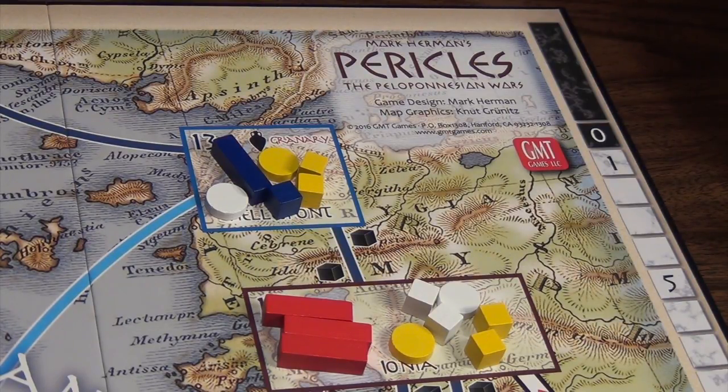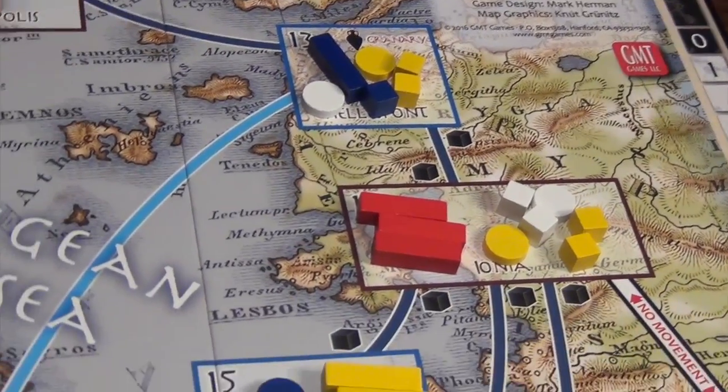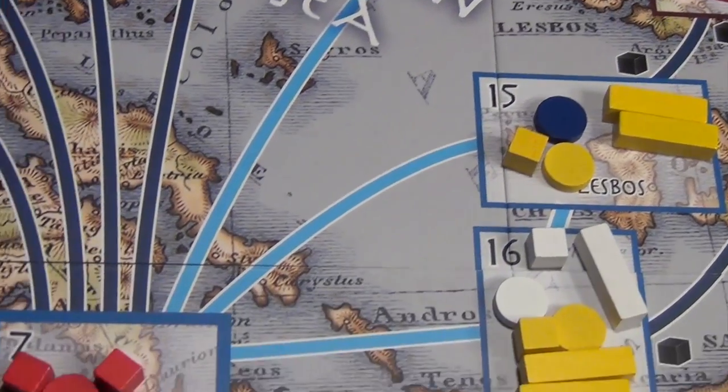First off, if you're a big fan of Thucydides, you will note that none of this is covered in Thucydides. This is actually all in Xenophon, because Thucydides ends in 411, right about the time that this is beginning. And so, just panning around the map.